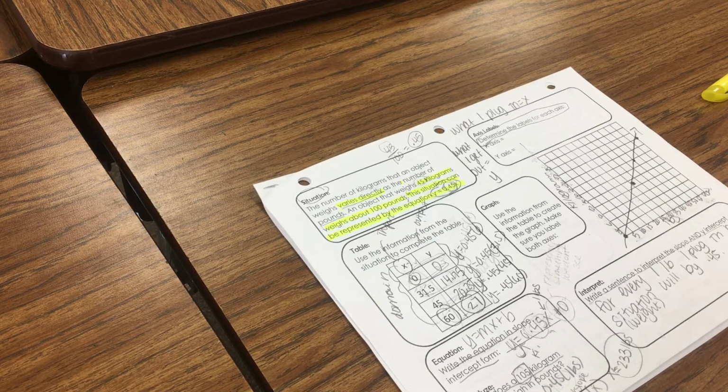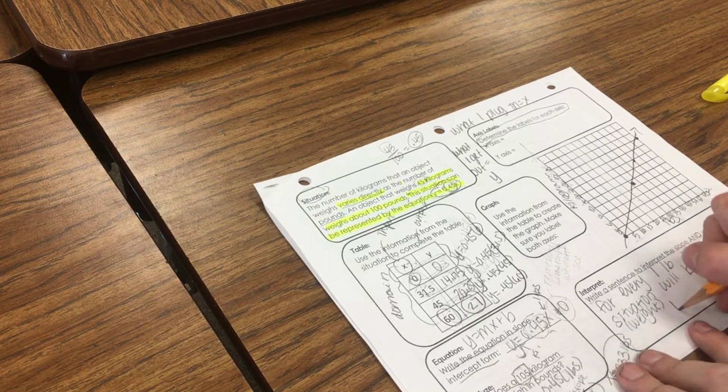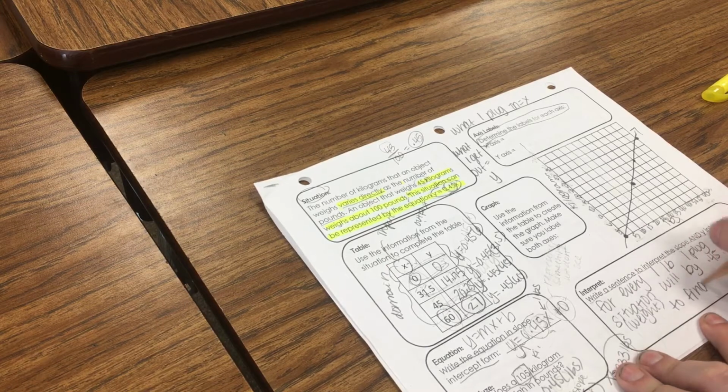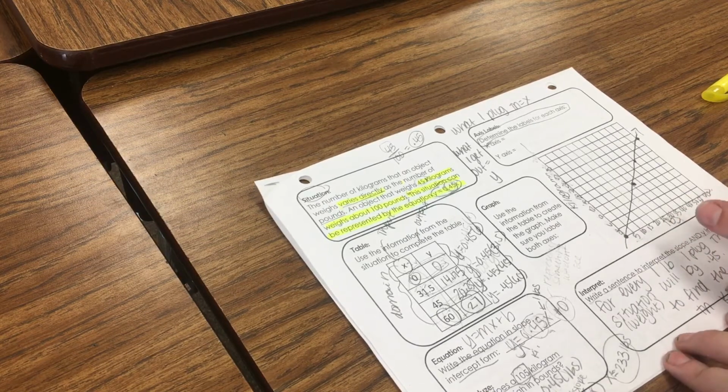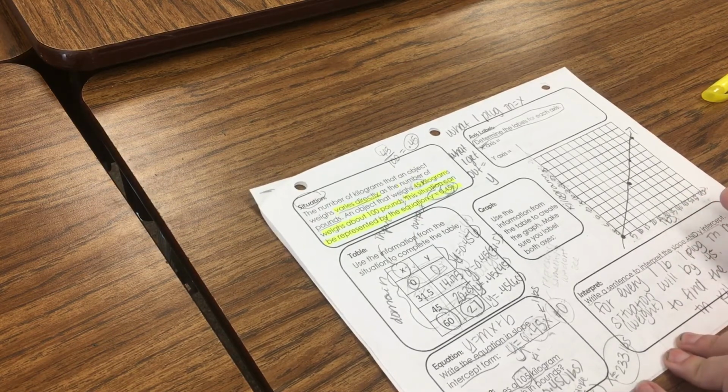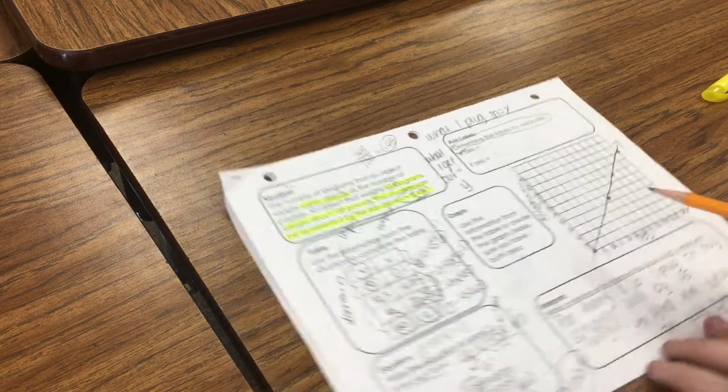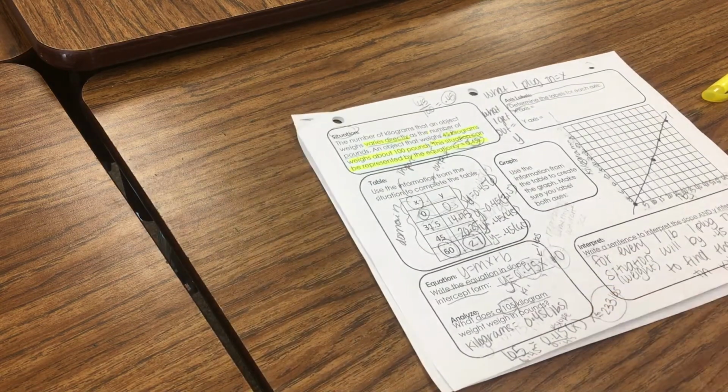Does that make sense? Or for every pound that I plug in, I multiply it by 0.45 to find the weight in kilograms. Now this one is a little bit more complicated because it is a decimal, so that's why I chose to do this one as your example.